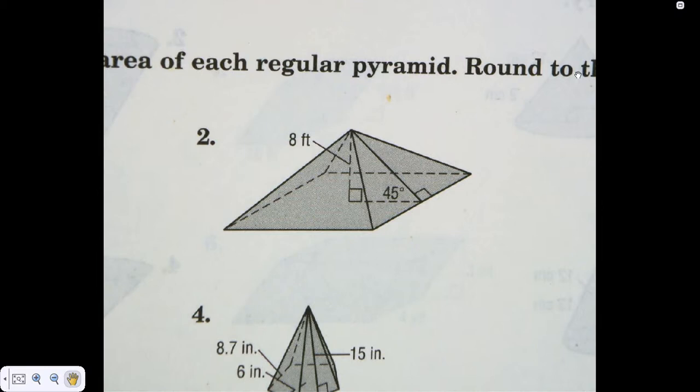Everybody look up here. What do you need? Well, to find the lateral area, you need the slant height, do you not? We'll call it L. And I also need the perimeter. So I need each of these sides, do I not? But if I find one of the sides, I find the others, don't I? Yes. Okay.